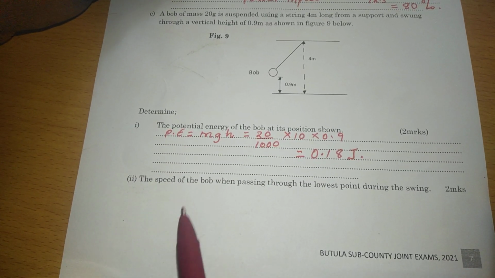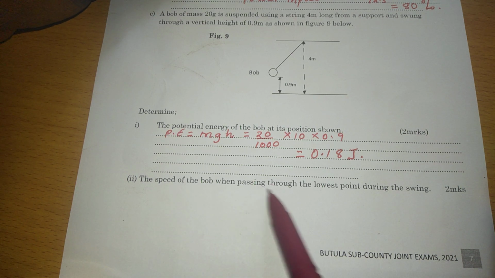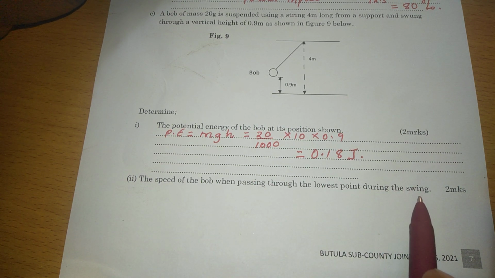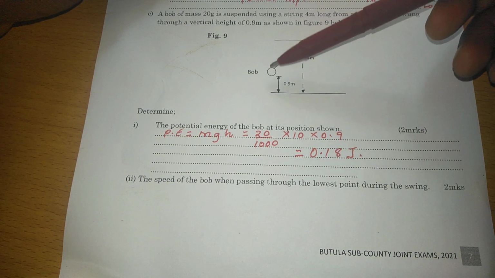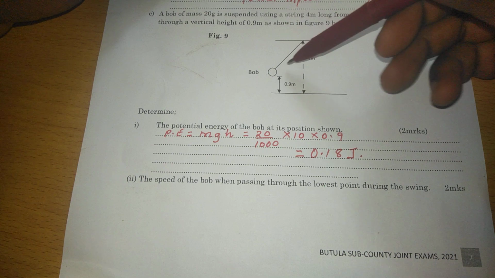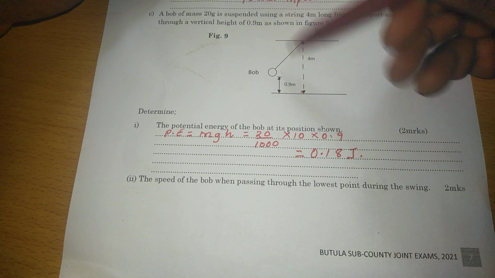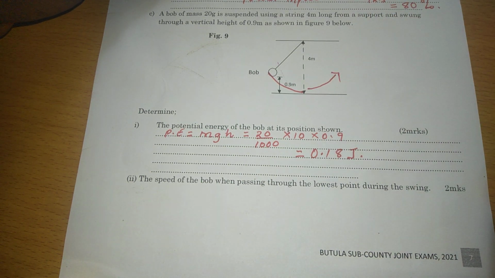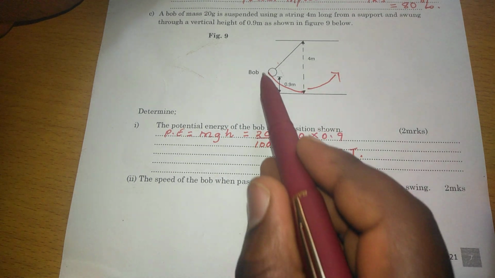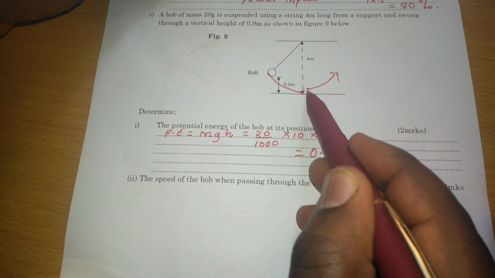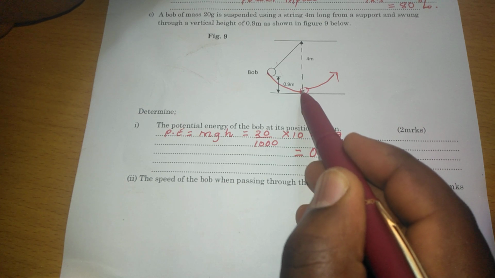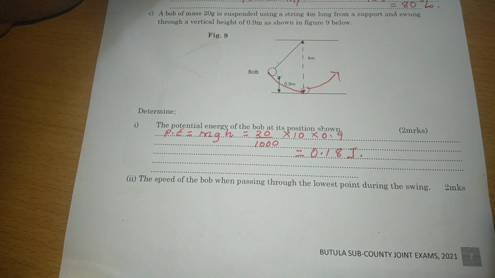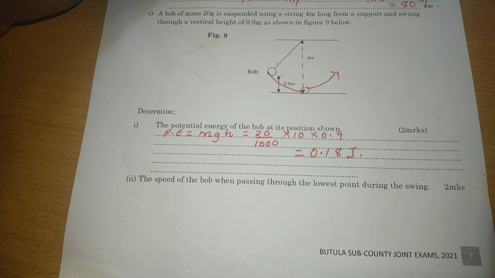After that, we are told to determine the speed of the bob when passing through the lowest point during the swing. During the swing, this body is going to drop again in the reverse direction, so that it may swing until a lowest position, then raise again to a new position, such that there is a moment the bob is going to be at the lowest position. There is a velocity it is going to possess, and it is what we're going to calculate now. It is very important to notice that energy is never lost nor created. It is only converted from one form to another. That is the law of energy conservation.